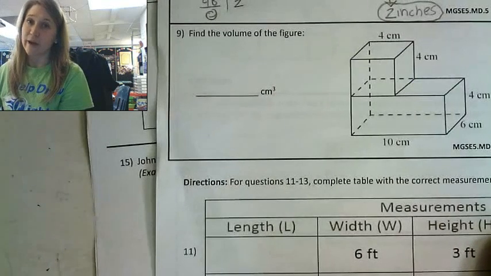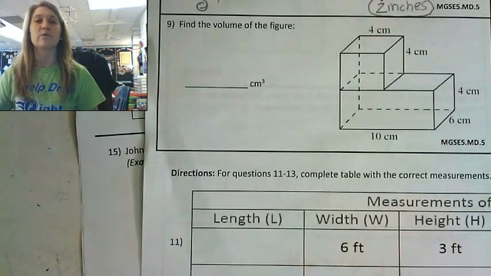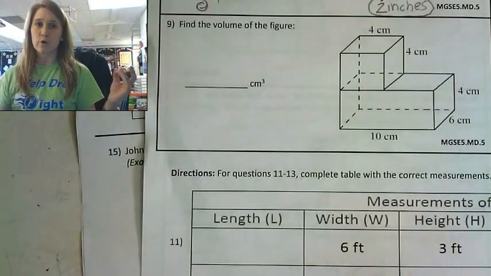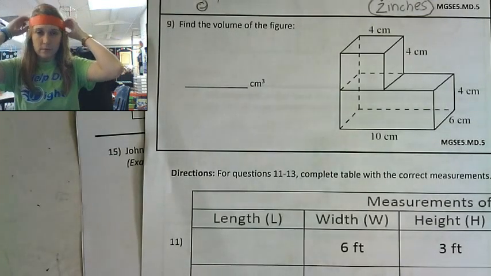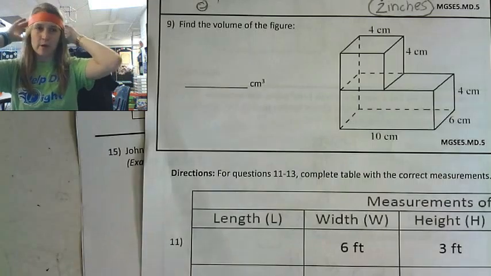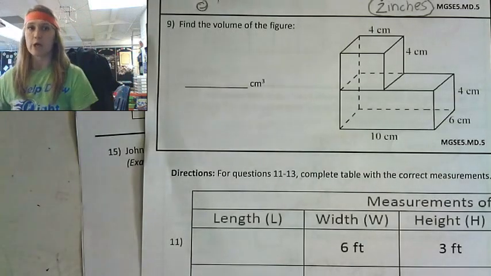Let's move on to number 9. That composite figure, right? We've been chopping those composite figures today as we've been our ninja warriors. So I'm going to put my ninja bandana on so I can chop correctly. All right, here we go. I am now a ninja. I'm going to be chopping.